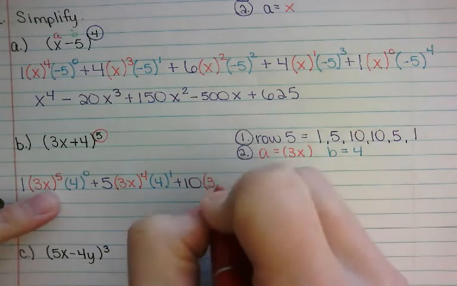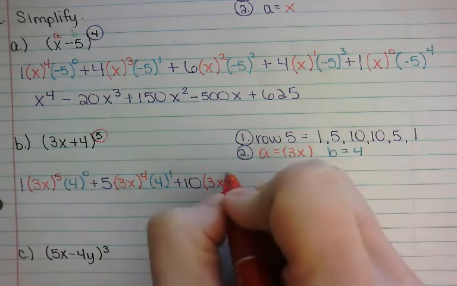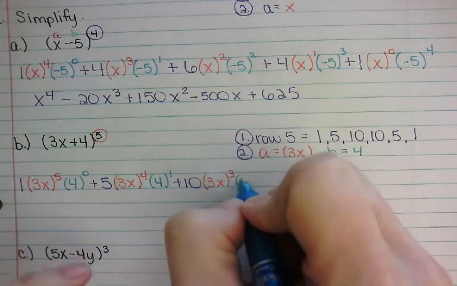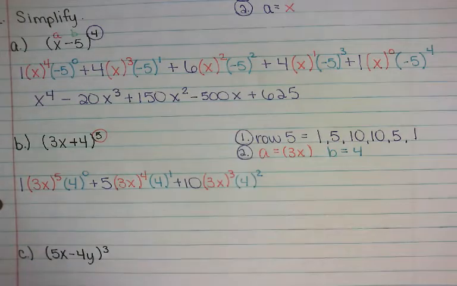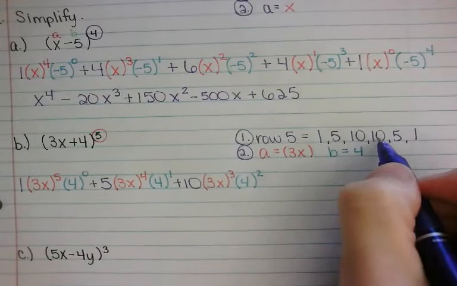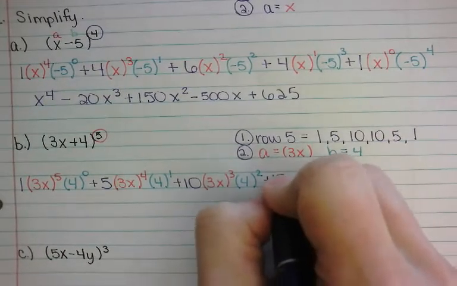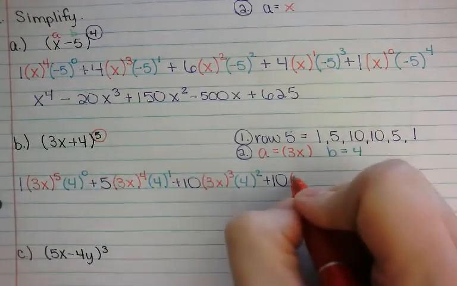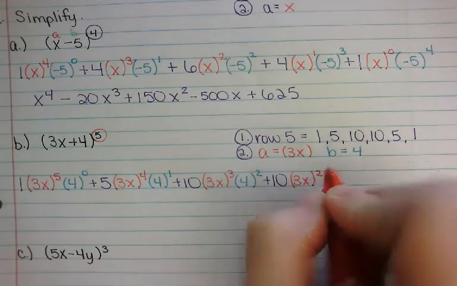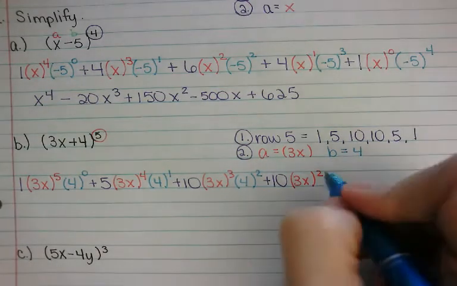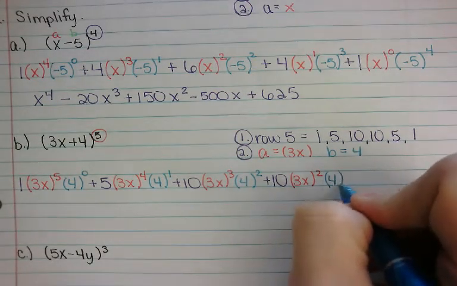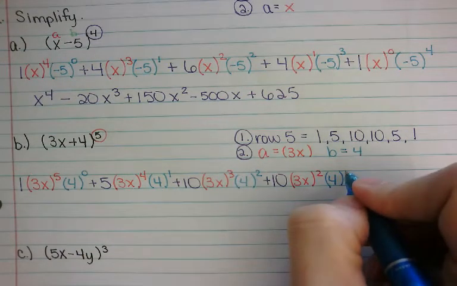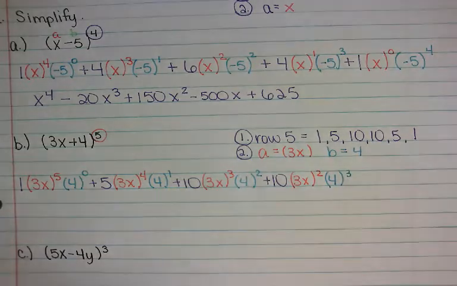Our 3x, 5, 4, it's descending. But the blue terms are starting to increase. So that should be to the second. I know I have another 10. Again, 5, 4, 3, so this 3x is to the second. Zero, 1, 2, and you got your 3.